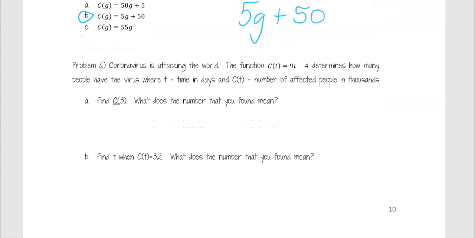And then this last problem here, coronavirus is attacking the world. The function C of t equals 9t minus 4 determines how many people have the virus, where t equals time in days, C of t equals number of affected people in thousands. Find C of 3. Again, we know what to do. Take that 3 and substitute it in for t.